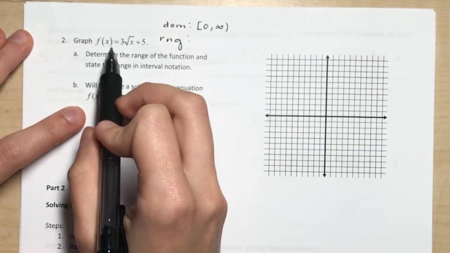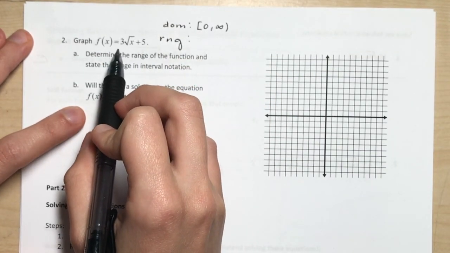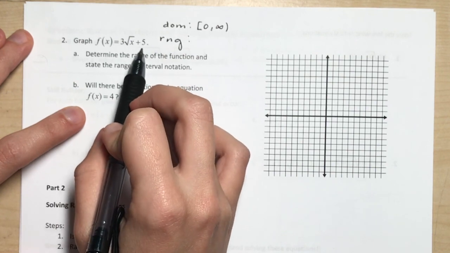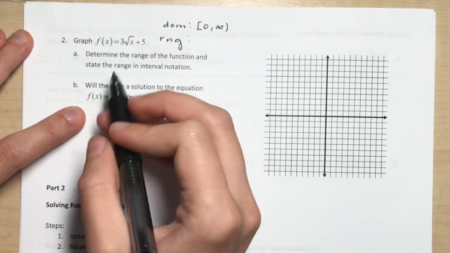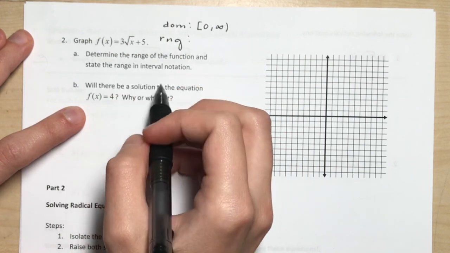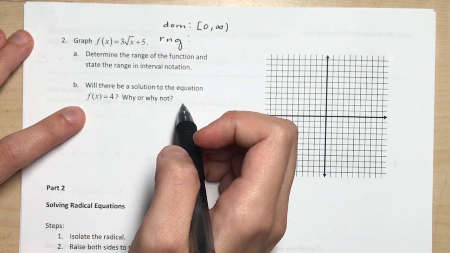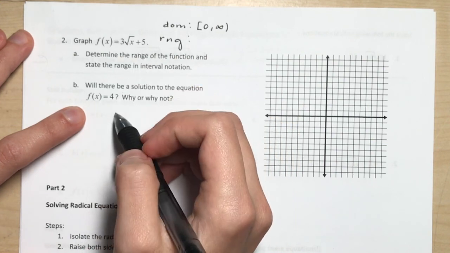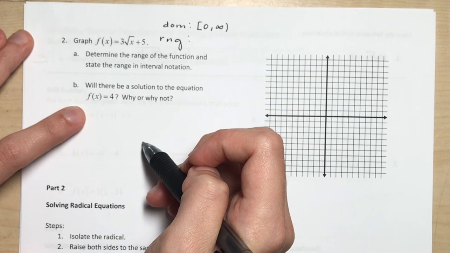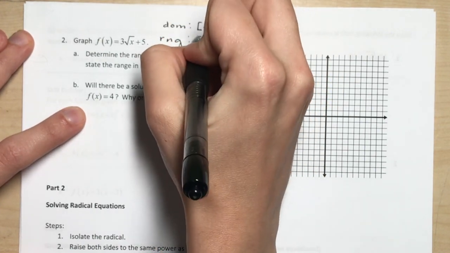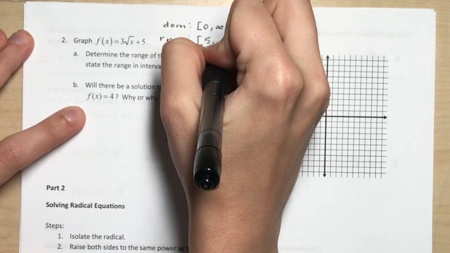Then again, we want to look at the outside for flips and shifts. We have a vertical shift of 5. That vertical shift is going to change my default range of this from 0 to infinity to what? We're shifting up 5, so what is it? Five to infinity.